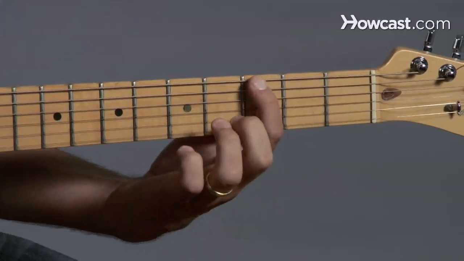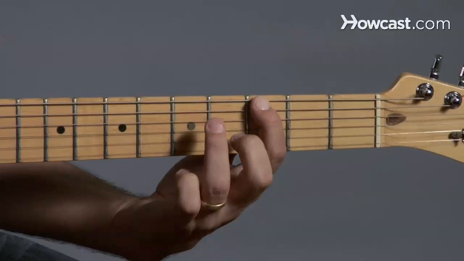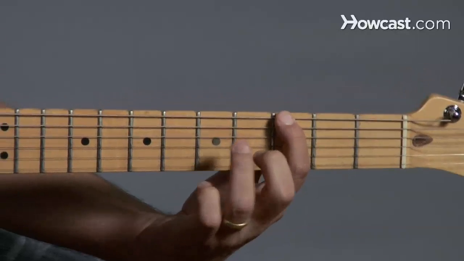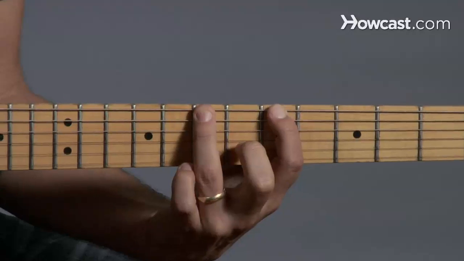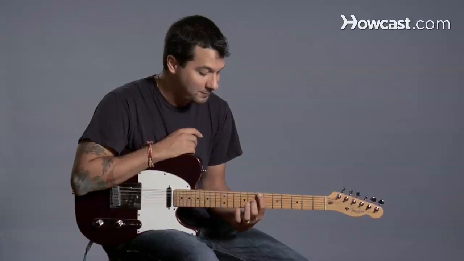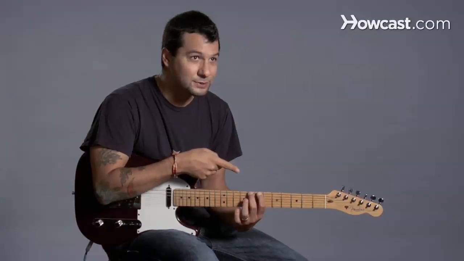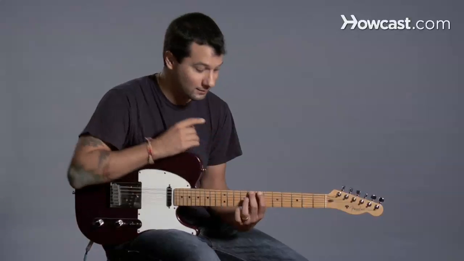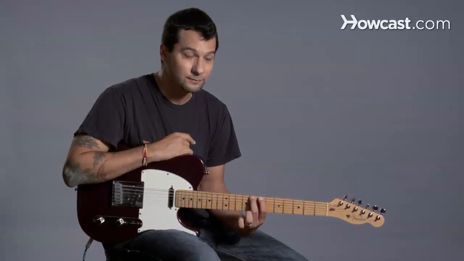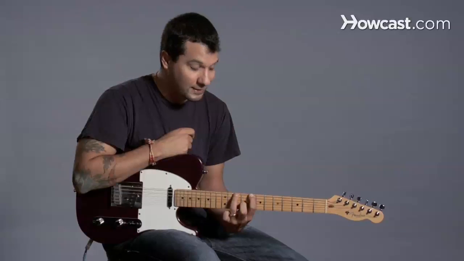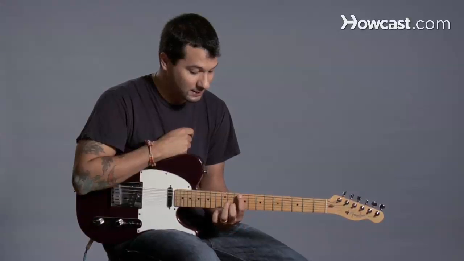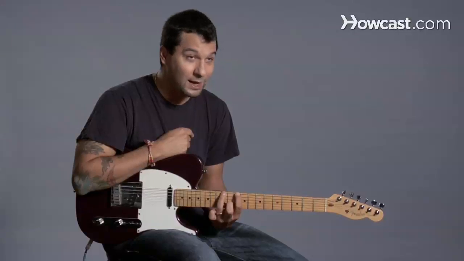If this is G, the next note after G in the musical alphabet is A. From G to A, 2 frets. From A to B, 2 frets. And from B to C, well, that's one of the exceptions, so from B to C is only 1 fret. There it is, here's B, here's C. Now we're up to C. 2 frets away from that is D, and 2 frets away from D is E.